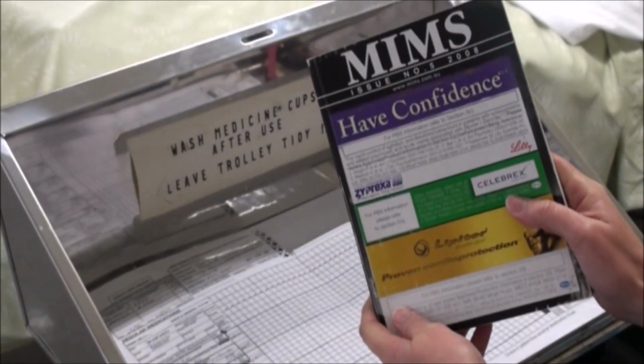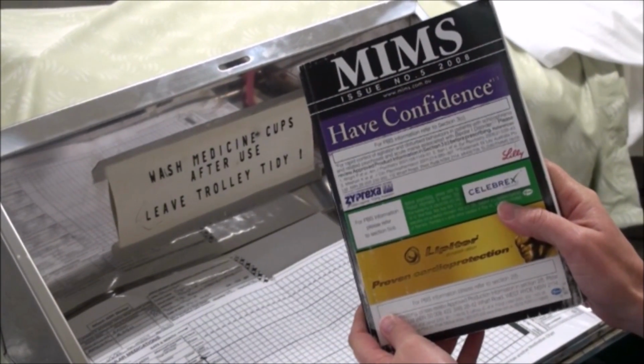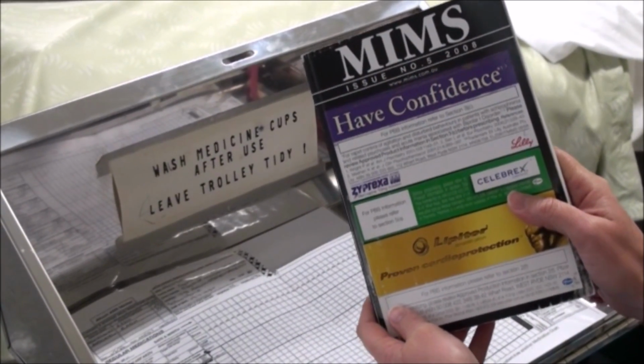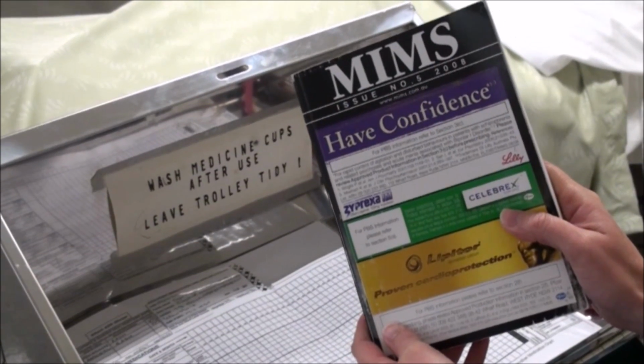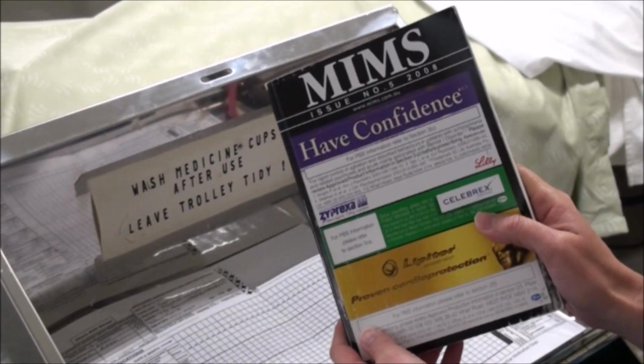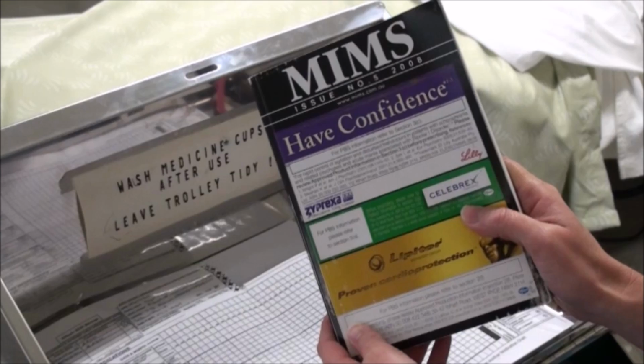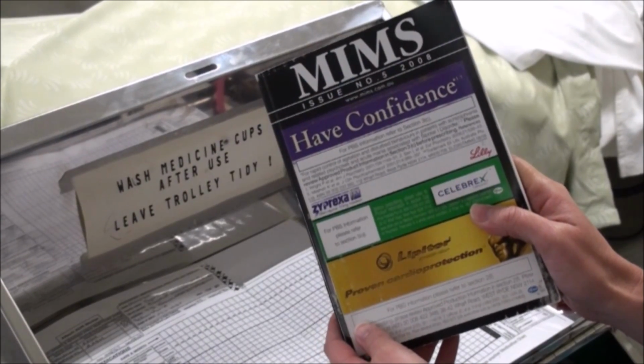This is a MIMS that you'll generally find in a hospital, within the nurse's station or a treatment room, or on the bottom of a medication trolley. You can also access MIMS online or through a MIMS annual, which you will find generally in the treatment room.